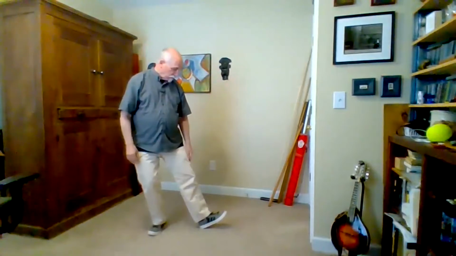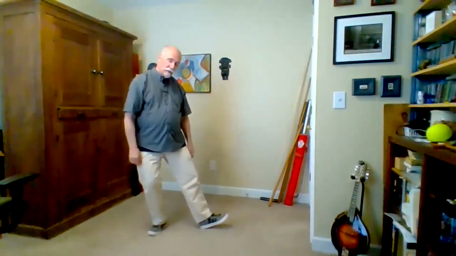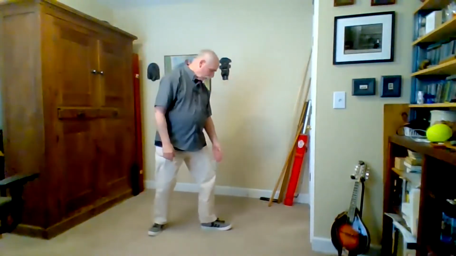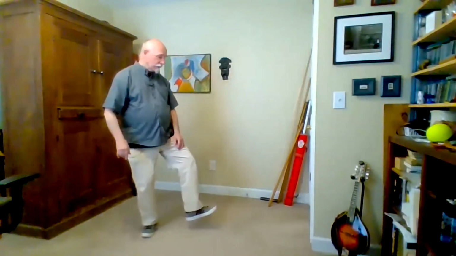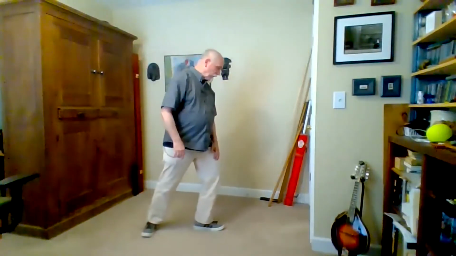Now, what happens if you want to change directions? We'll hold that ball over here. I'm going to step out to this side. You'll notice the foot is pointed that way. And before I start moving my weight over, knee and toe are lined up. Sit back. Let's do that again. Shift my weight to the side, step out, and go that direction.